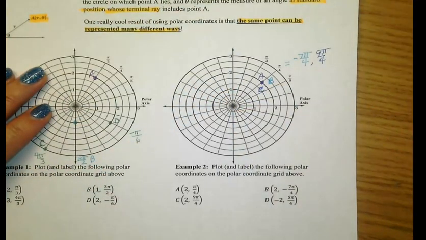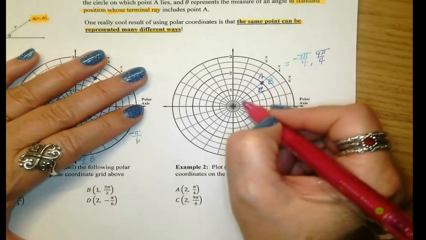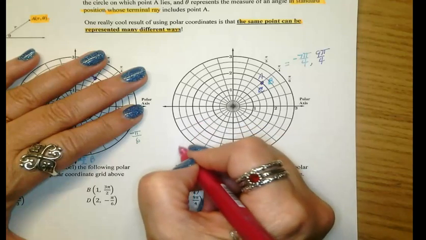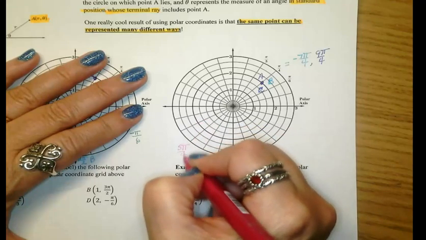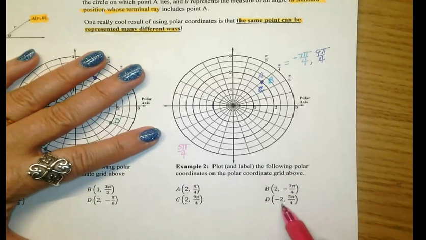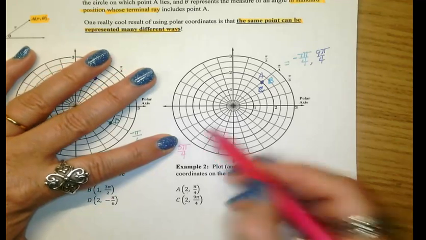So finally, let's do the last one, which is going to be D. So where is 5π/4? So if this is π/4, then this is going to travel down here into this quadrant because I know 5π/4 is in the third quadrant. But look what happens. It's not just going 2 down that ray toward 5π/4.